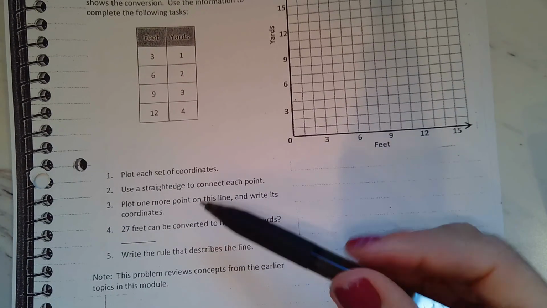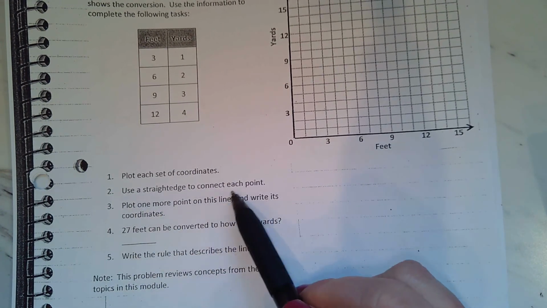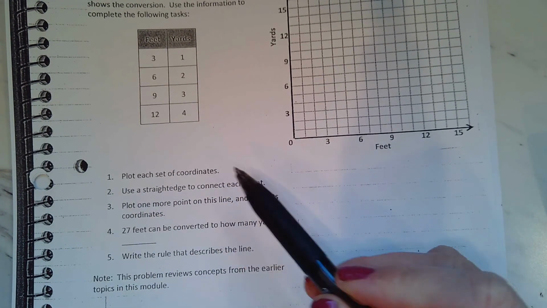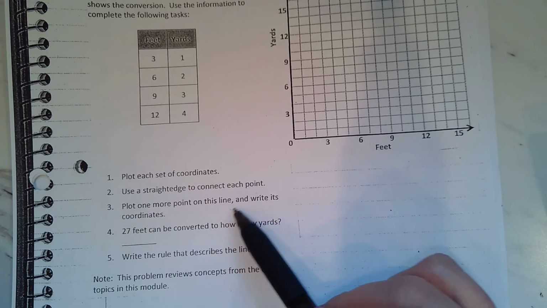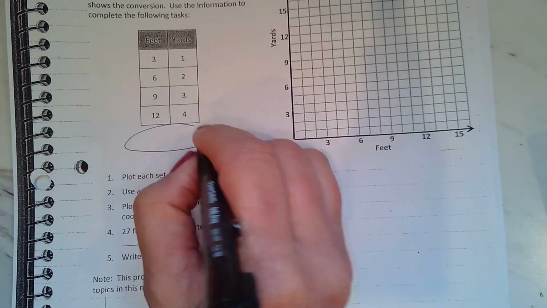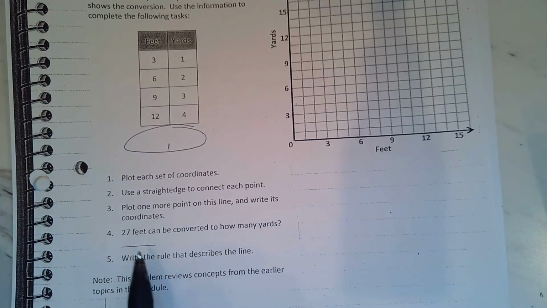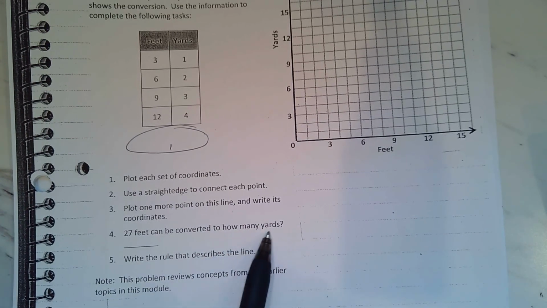So now you are going to plot each set of coordinates, use a straight edge to connect each point, and then plot one more point on this line and write its coordinates. So you're going to add one more down here. Then solve: 27 feet can be converted to how many yards?